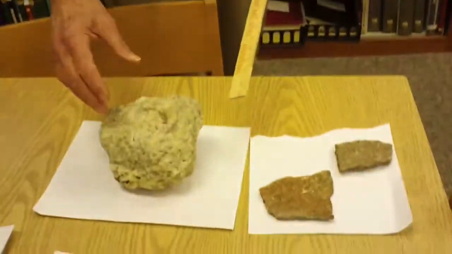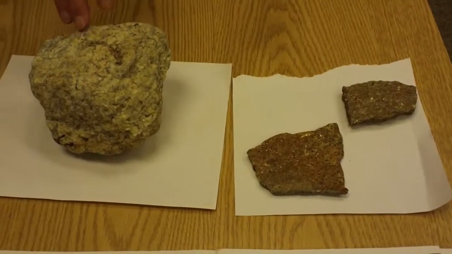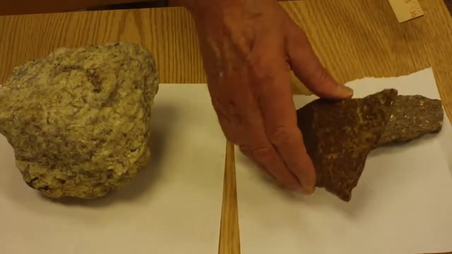If you were to look just at the samples of these, you might say, wow, this one is impermeable. In other words, how's any water going to get through that? And you look at this and say, maybe it would go through there more easily.